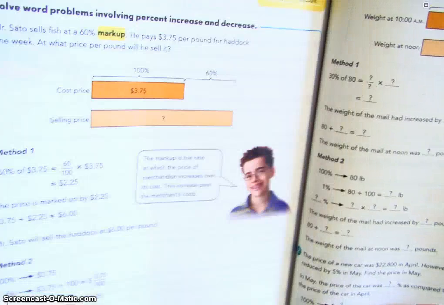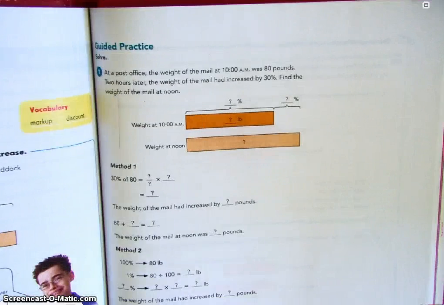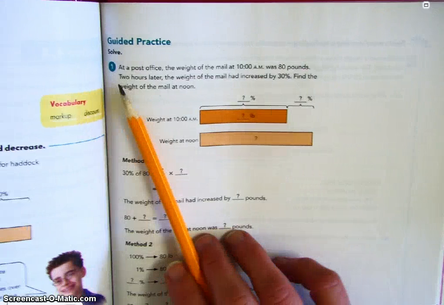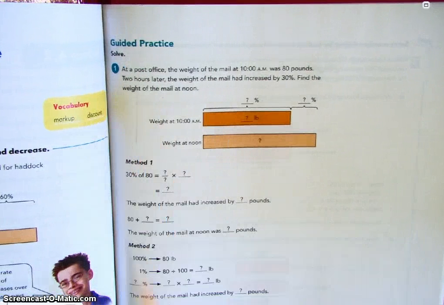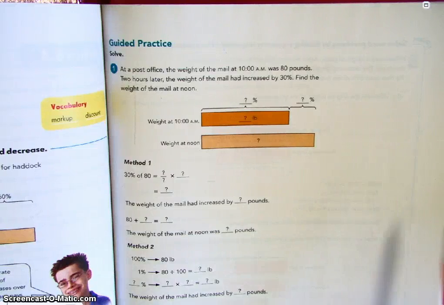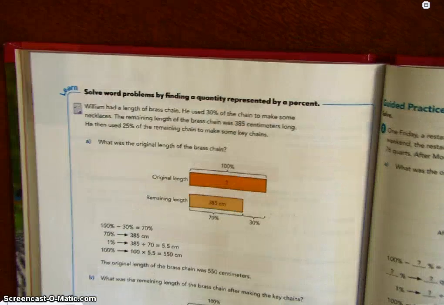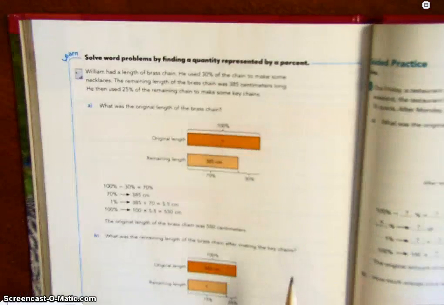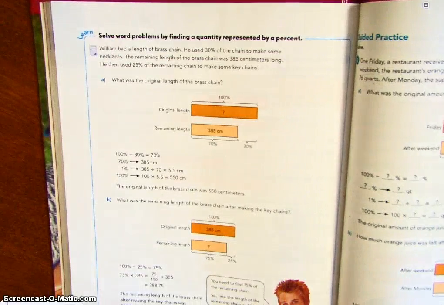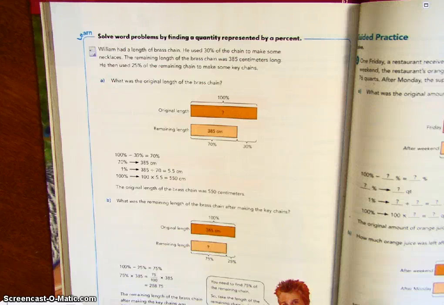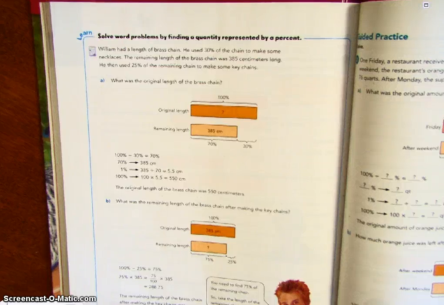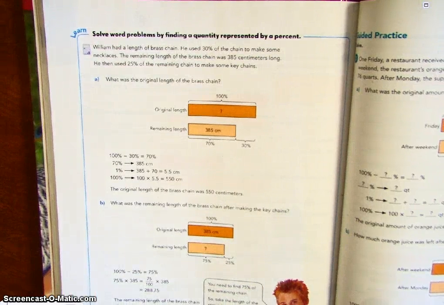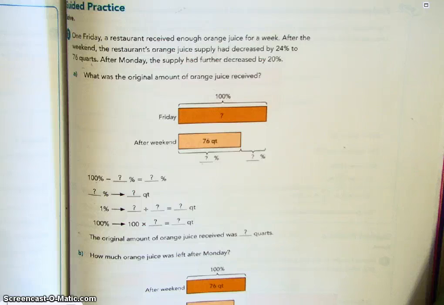So if you could, we already did in class, but if you could turn to page 205 now and pause your video and do guided practice problem 1 and 2. And also on page 206, do A and B of problem 2. I'll zoom out a little bit so you can see. And then I will go ahead and do number 3 with you. So go ahead and pause the video, do practice problem 1 and 2 on 205 and the A and B on 206. All right, let's try the next one.